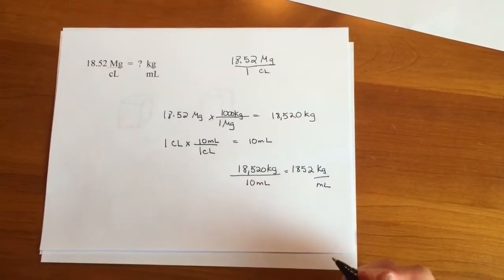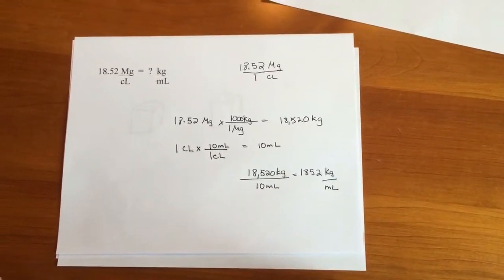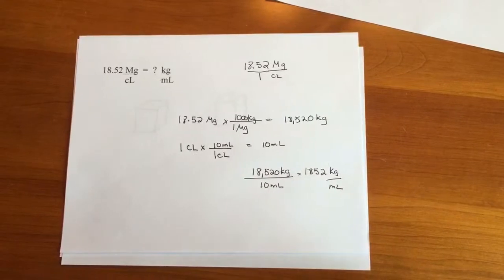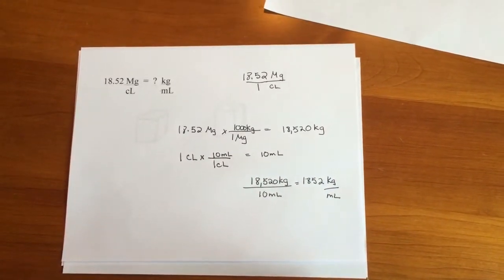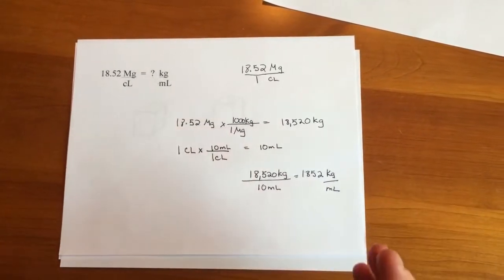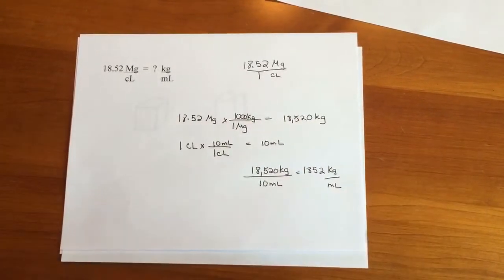So that's how we do metric conversions using fractions. We can do them separately. Later I'll show you how to do them all together, but the easiest way right now is to do them in two separate portions. Do the numerator and the denominator, and then take the two and divide them.